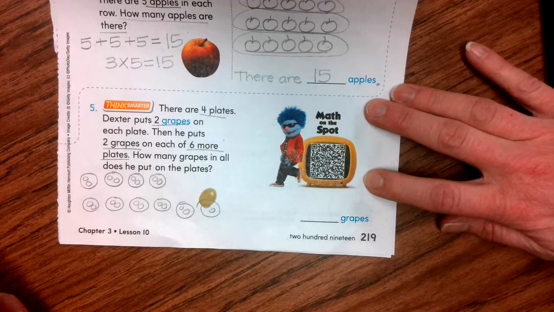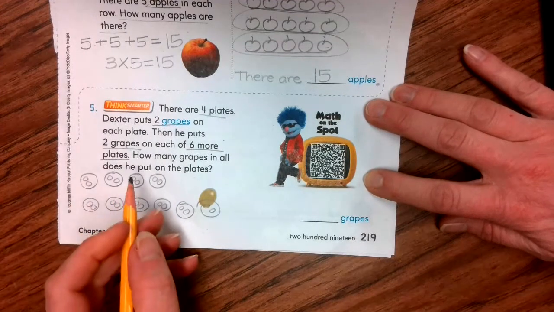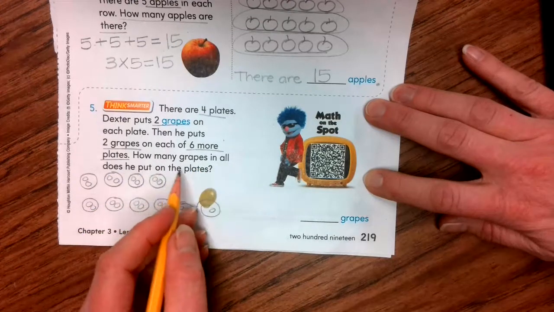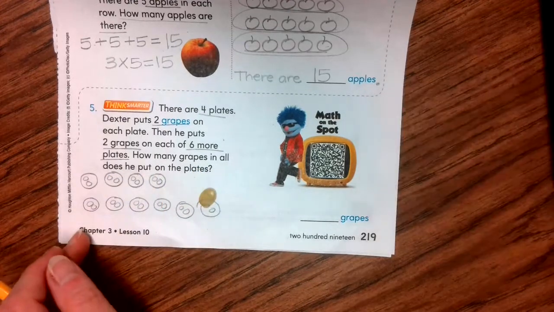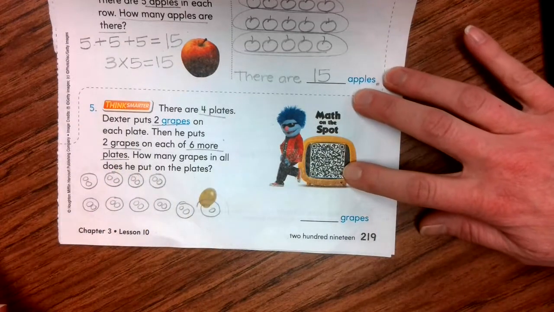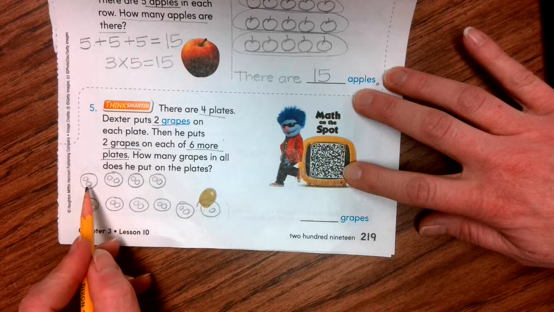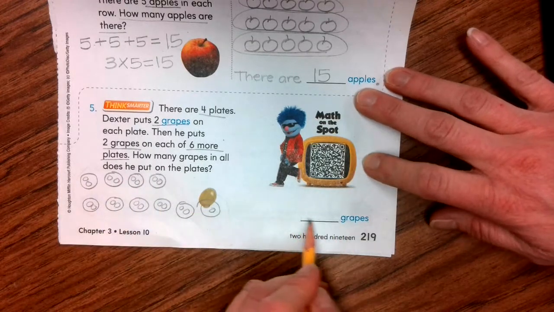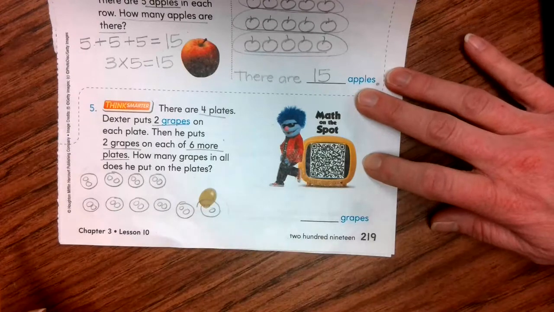All right, then it says, how many grapes in all does he put on the plates? So you need to add up all of these grapes. You can count by 2s, 2, 4, 6, 8, and so on, to get your total number of grapes. Okay?